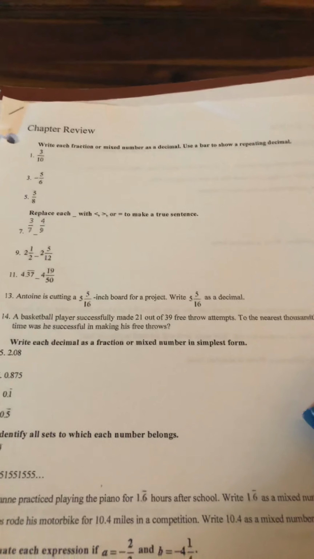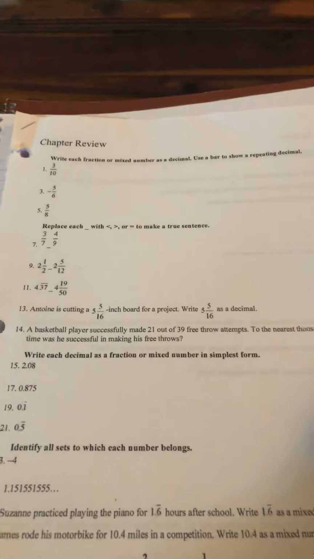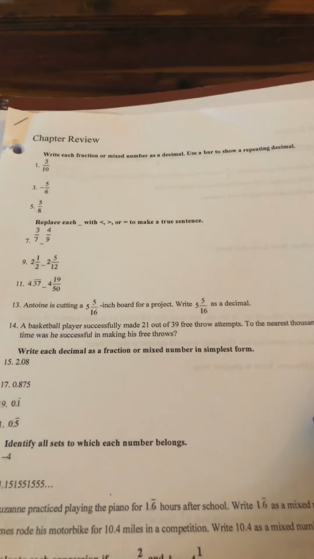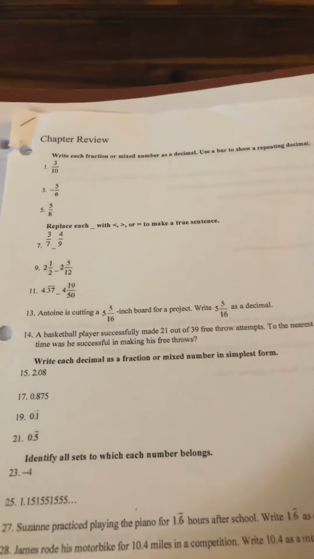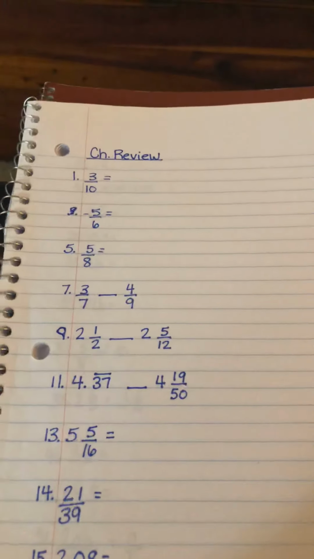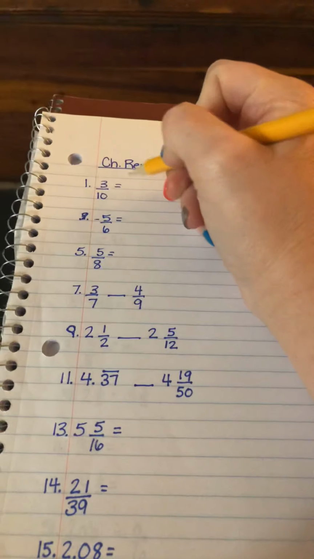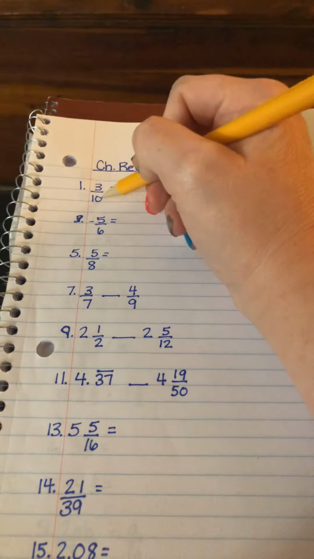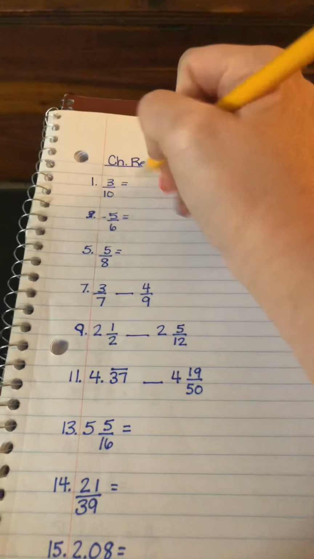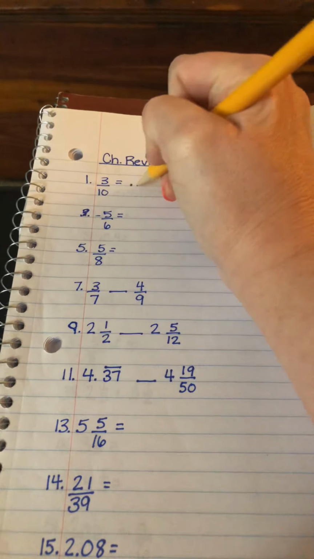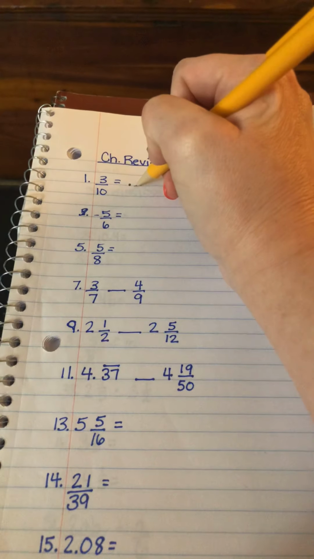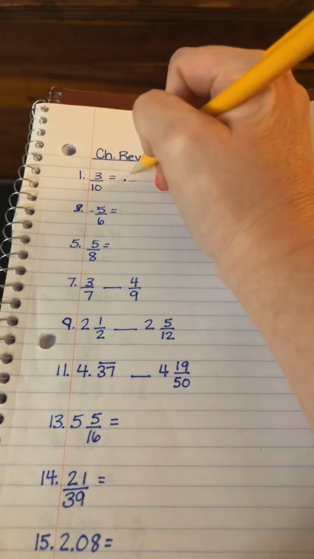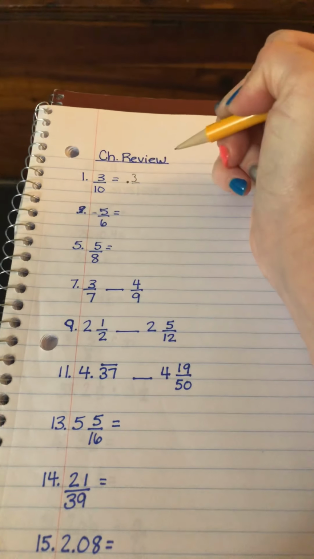Okay, the first section of your chapter review wants you to write each fraction or mixed number as a decimal. Use a bar to show repeating decimals. All right, so for number 1, you have 3/10. If you think of a decimal, the very first place after the decimal point is the tenths place, which means you'll just put a 3 there.